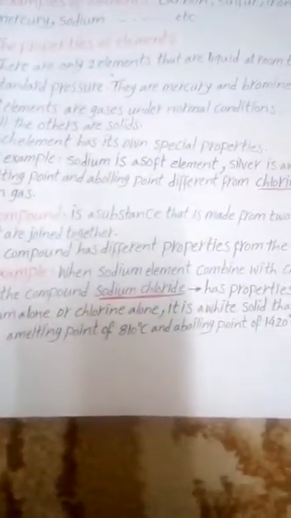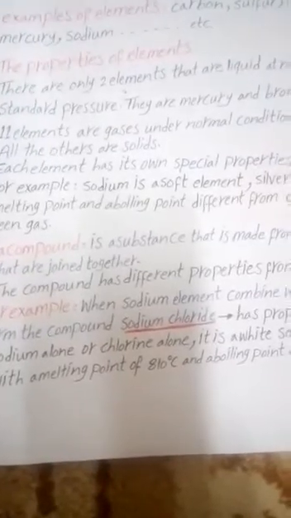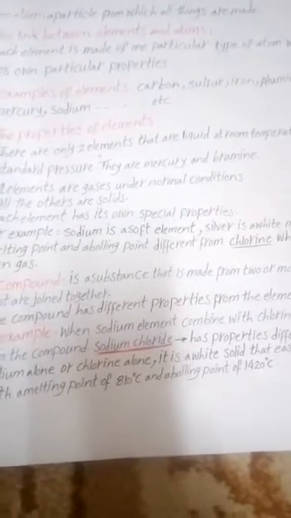Example: when sodium element combines with chlorine element, they form a new substance called sodium chloride compound. As we said, sodium element has its own special properties and chlorine element has its own special properties, but when they are added together, they produce a compound which has properties different from sodium alone or chlorine alone. Its shape is a white solid that easily forms crystals and has a melting point and a boiling point different from sodium alone or chlorine alone.